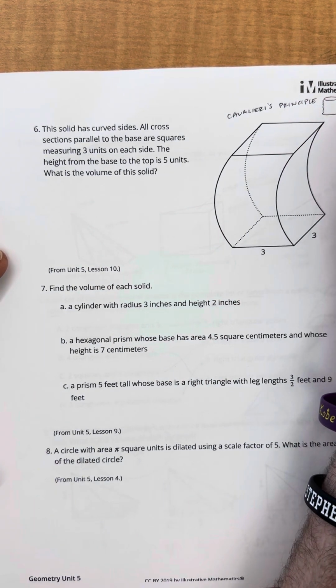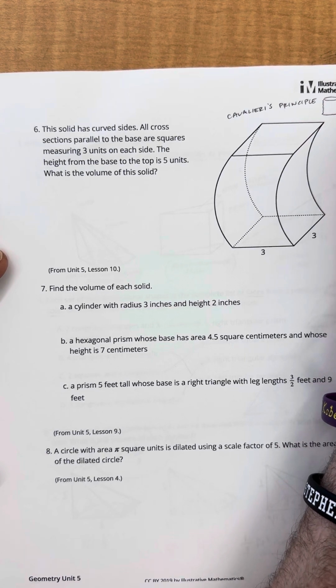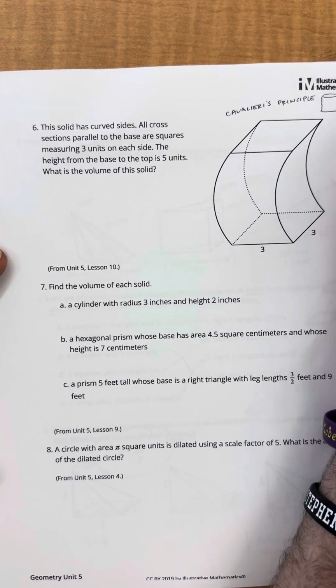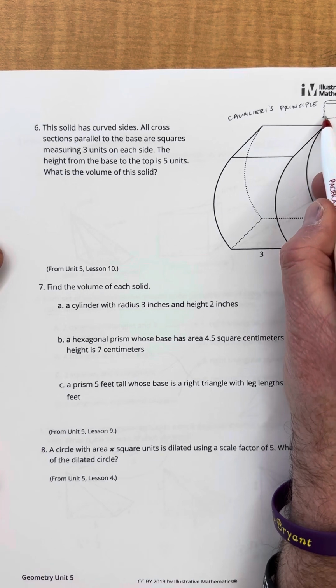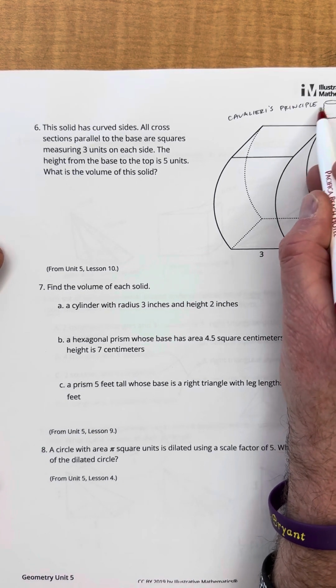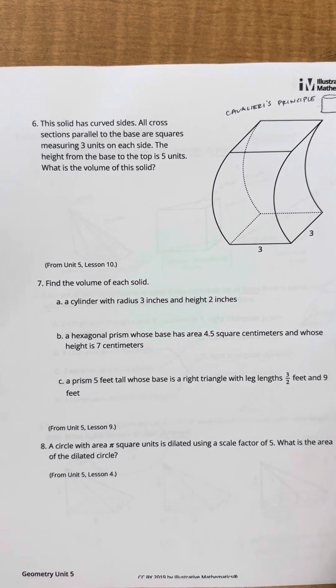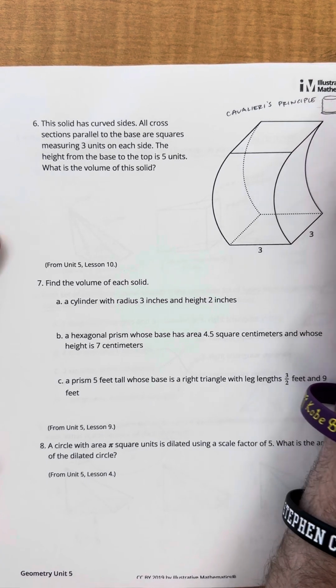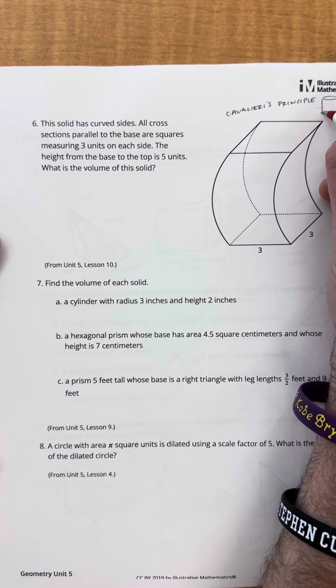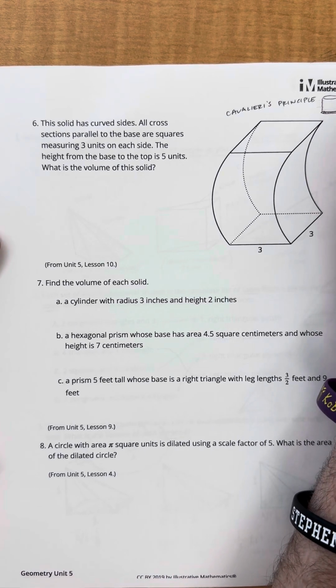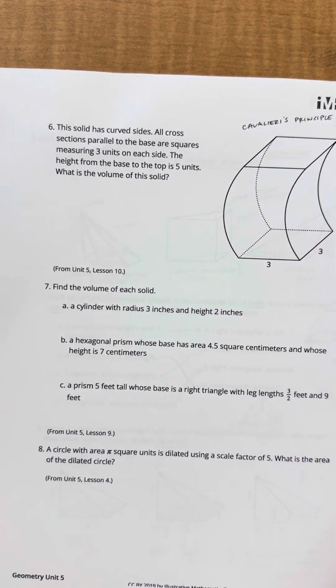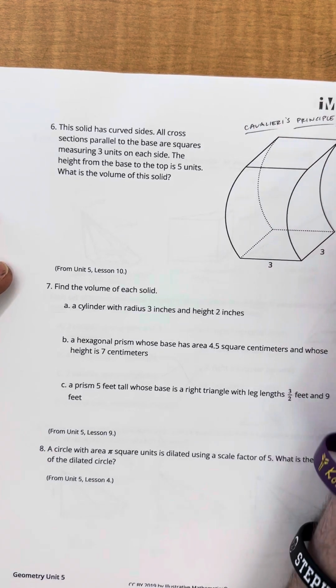Even though we tilted it, it was the same number of quarters, so the volume didn't change. It basically states that if all cross sections have the same area and the height's the same, because it's the same stack of quarters, every quarter has the same height. So even though we tilted the stack, the volume was the same, and that was Cavalieri's principle.